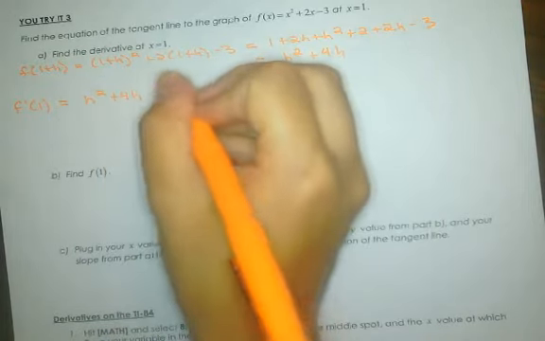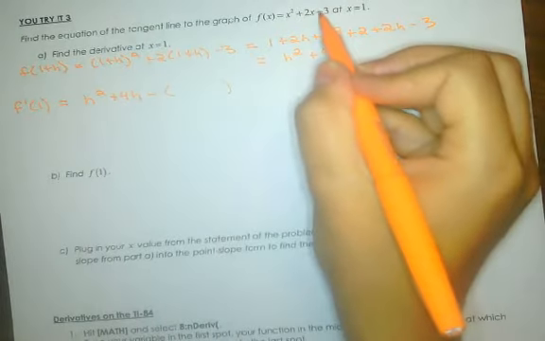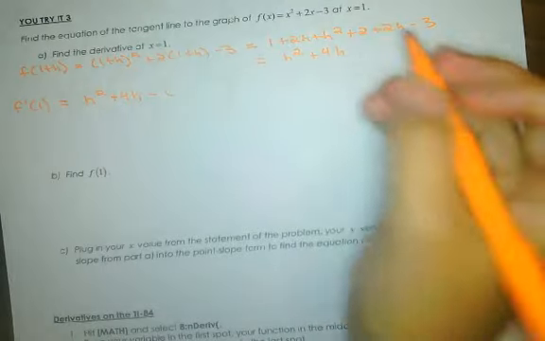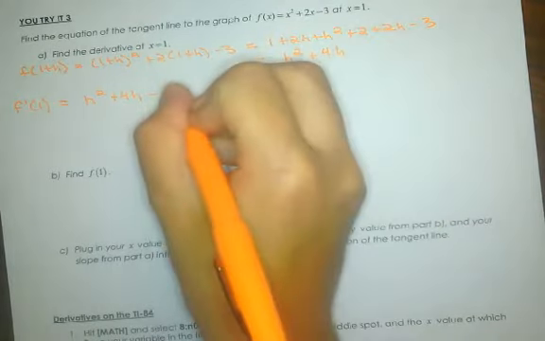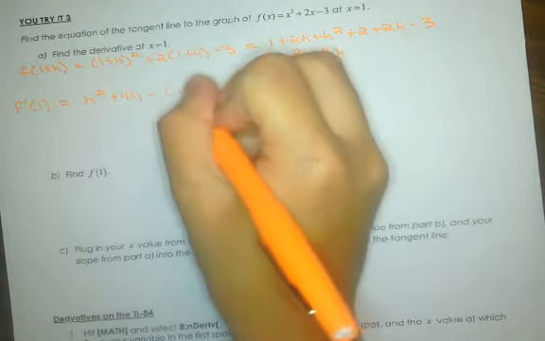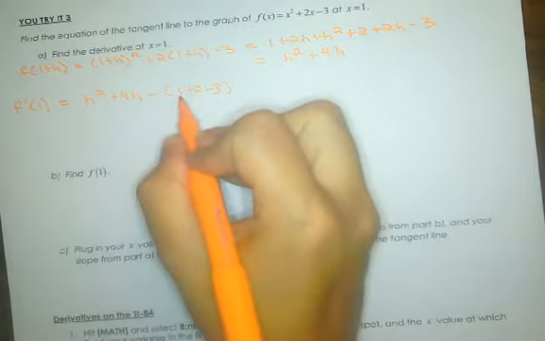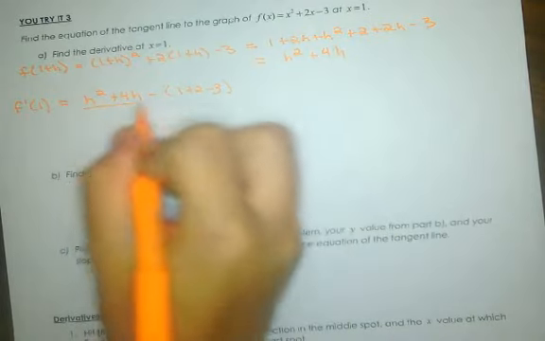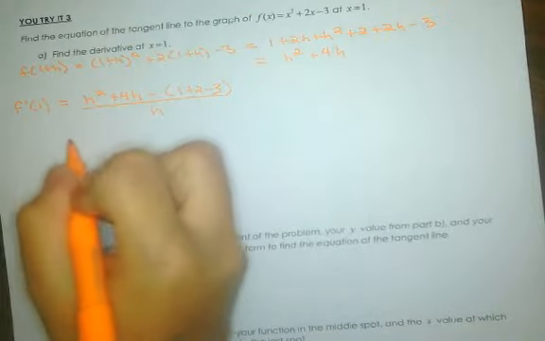So I've got h squared plus 4h, and then minus what you get when you plug in 1 to the original. If you plug in a 1 there, you get 1 squared is 1, plus 2, minus 3. So this gives you 0, so it's minus 0. That doesn't always give you a 0. It just happens to this time.